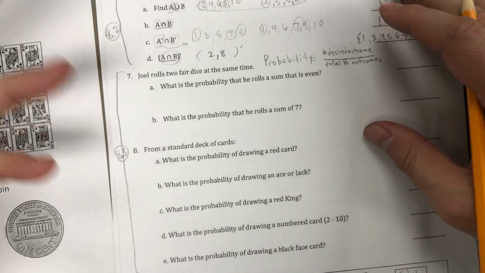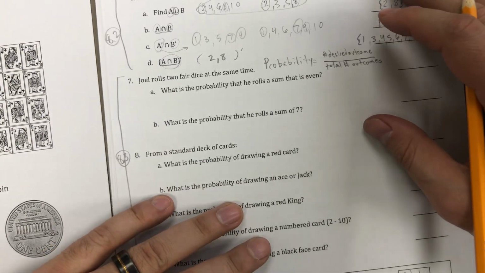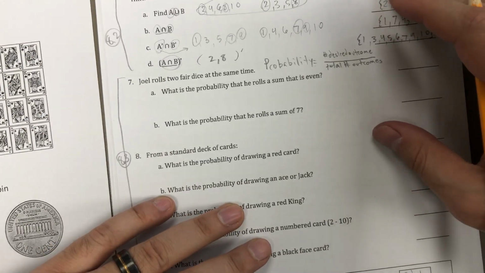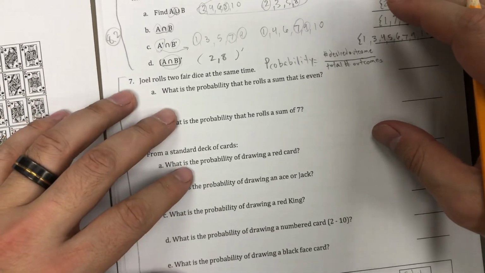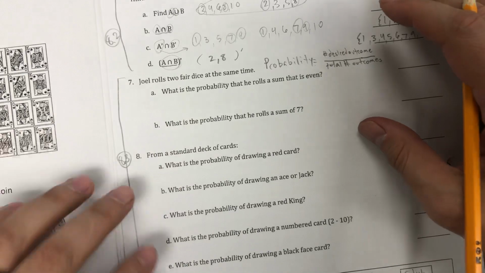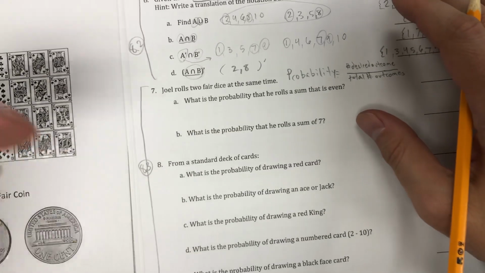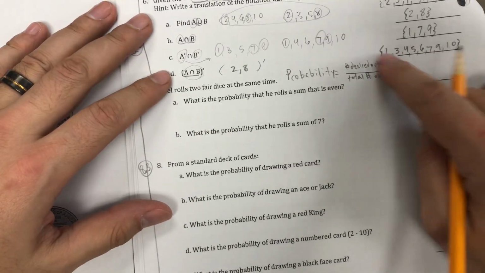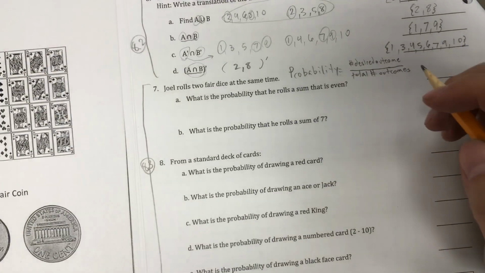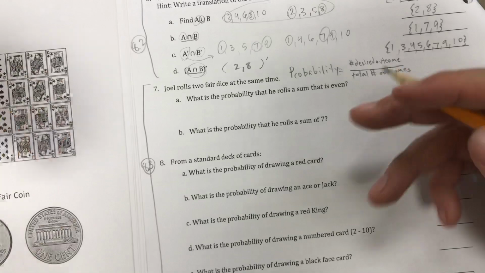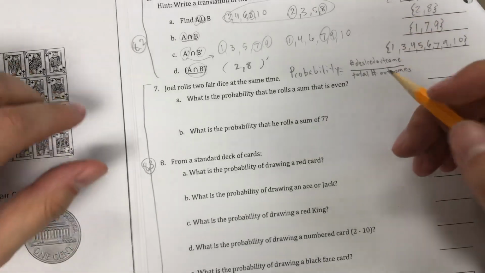Like, look, you can reduce the fraction all you want, or write it as a decimal, or write it as a percentage. It doesn't matter. The key to this is setting up the initial fraction to solve this whole thing, okay? So let's, using this fraction that we have, desired outcomes over total outcomes, let's put together some of these probability fractions. Because that's all it is, just a ratio, just a simple little fraction.